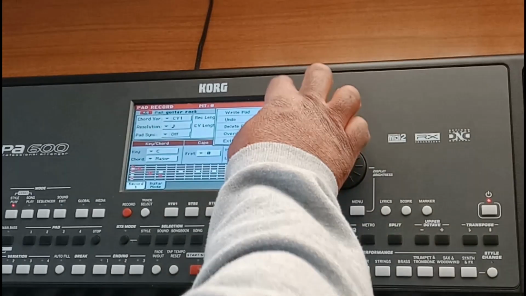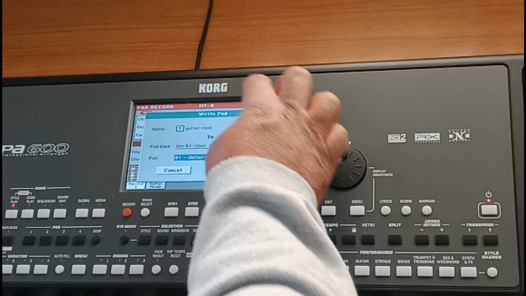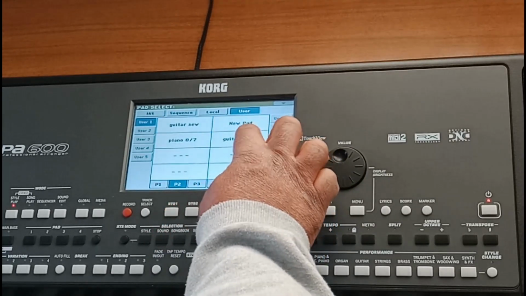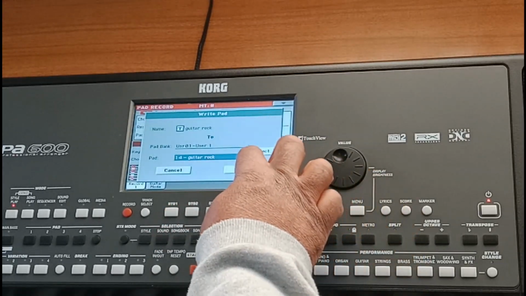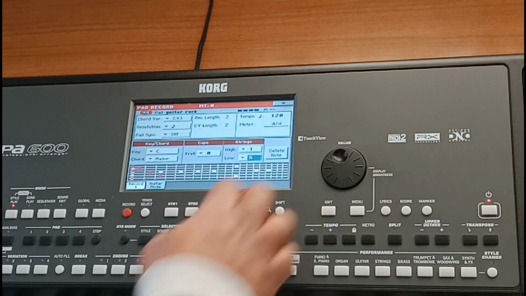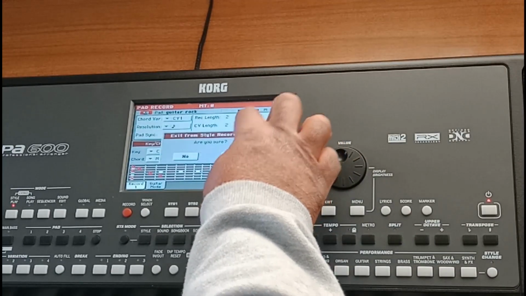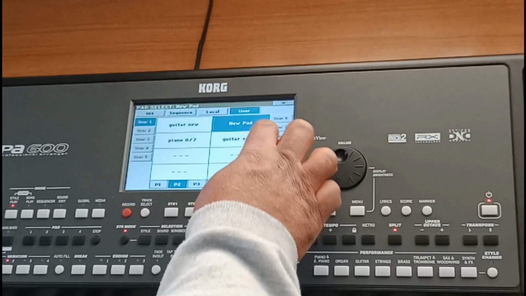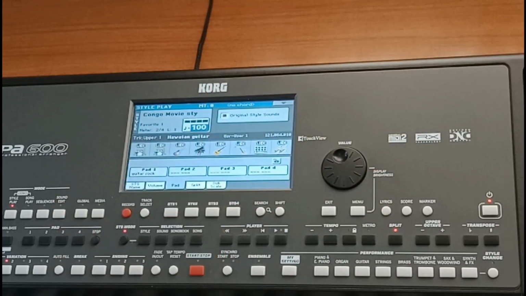We have almost completed making it, and I am going to save the changes and exit from the record mode to listen to it in the style play mode. I am going to play an old Hindi song with the accompaniment of the part. So I choose the part rock guitar.